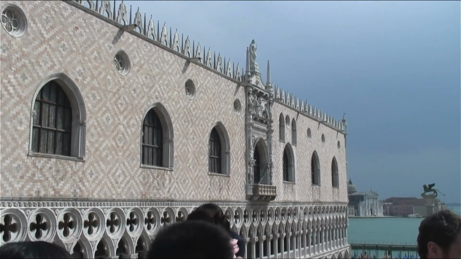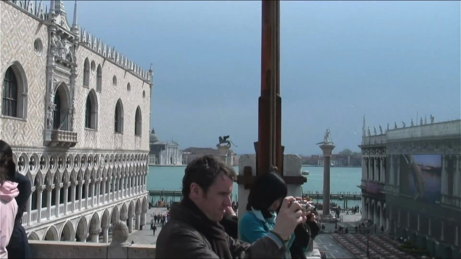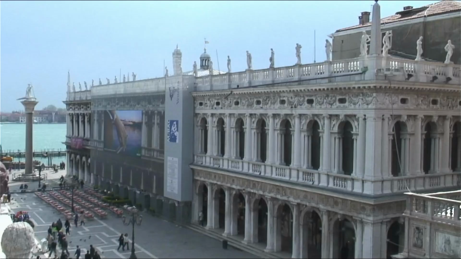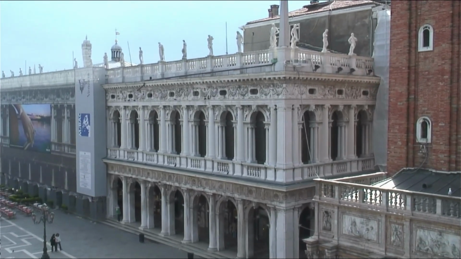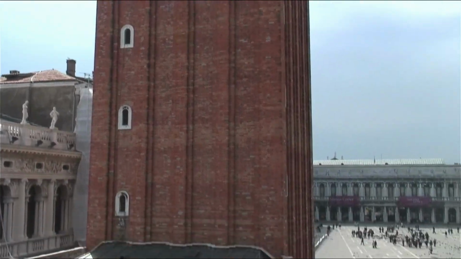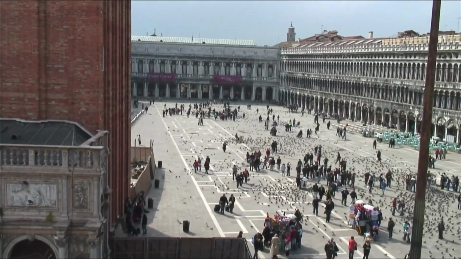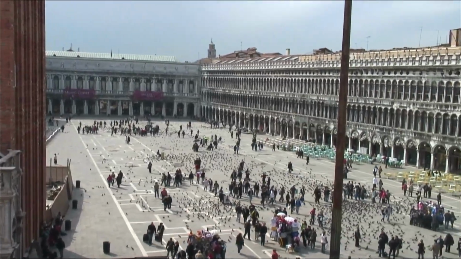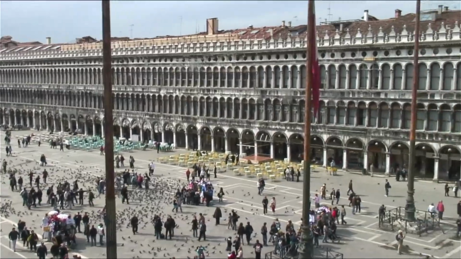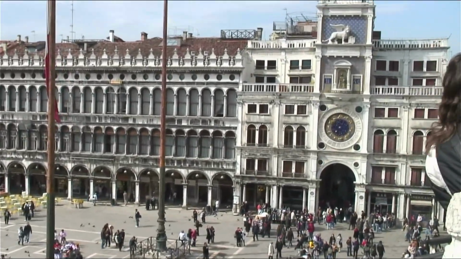Now at the top of St. Mark's Basilica, looking over the Doge's Palace, across the Venetian Lagoon, to the library, Campanile Tower, overlooking now St. Mark's Square. The clock tower.